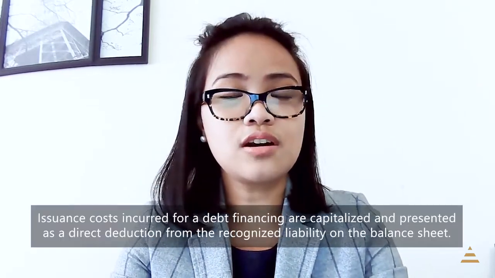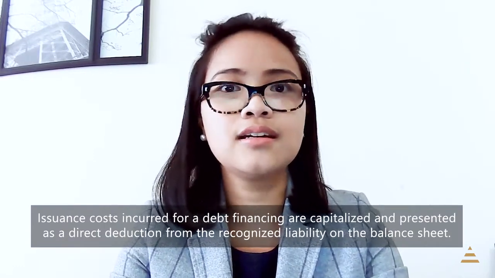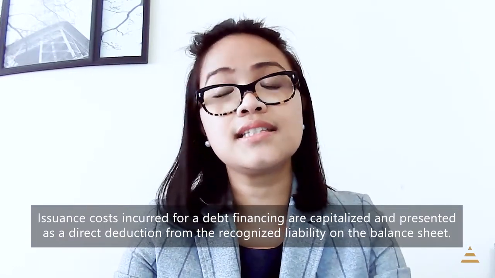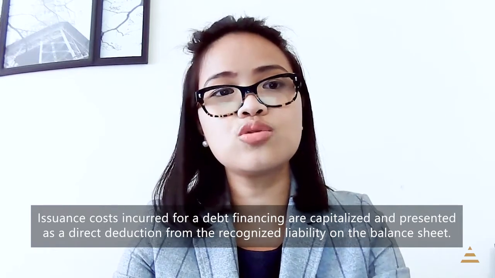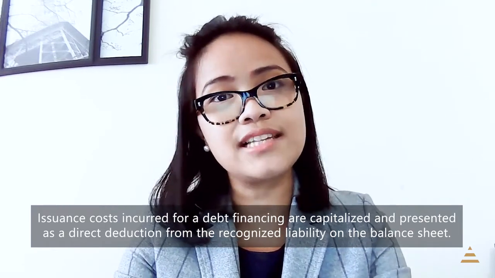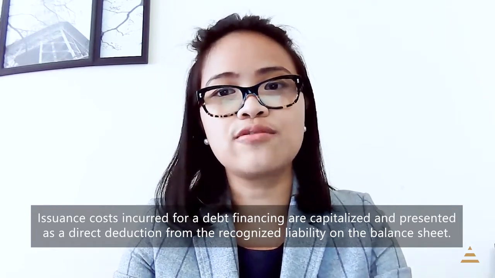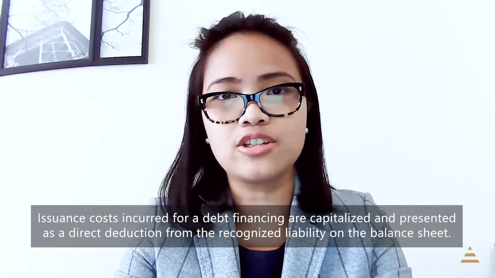If these costs were incurred for a debt financing under ASC 835, these issuance costs are capitalized and presented as a direct deduction from the recognized liability on the balance sheet. And then generally, debt issuance costs are amortized and recognized as additional interest expense over the life of the debt instrument using the effective interest method.